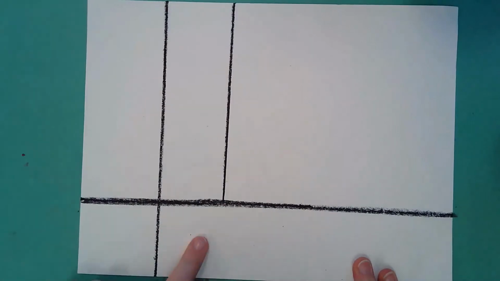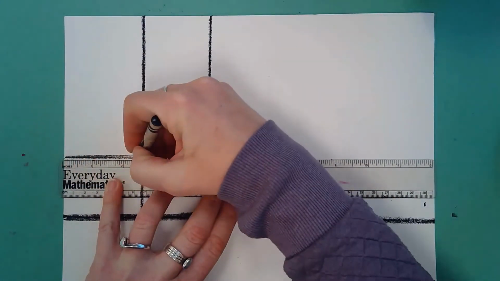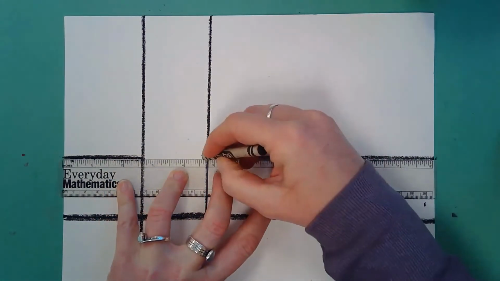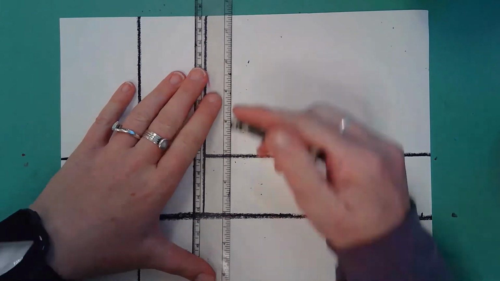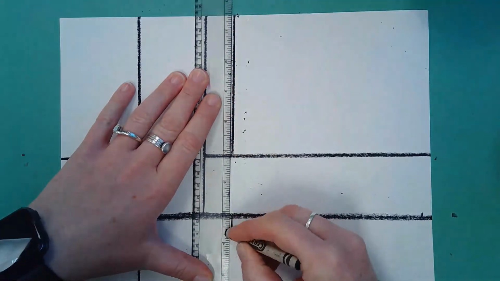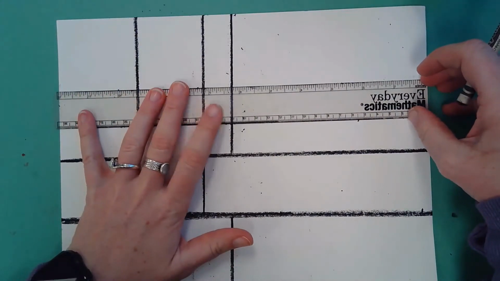Sometimes I don't go all the way across the paper and will stop at the edge of one line to create some different size squares and rectangles. This just makes your art project a little more interesting. Fill your paper with these lines and shapes. Once you are happy with your composition or arrangement of your drawing, we will start to color.